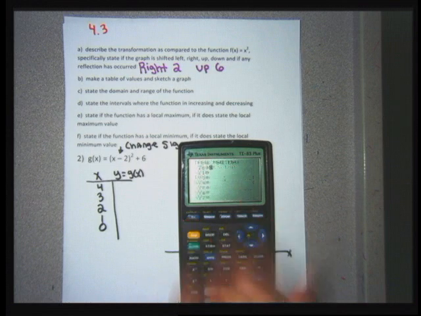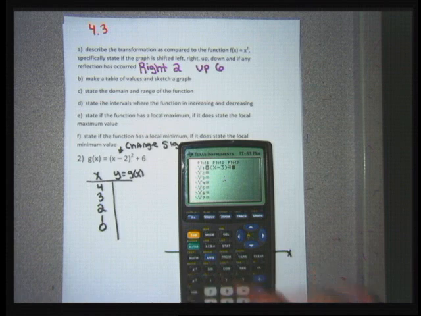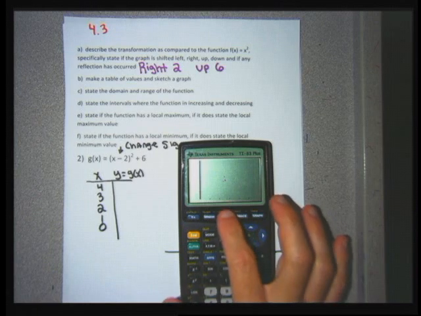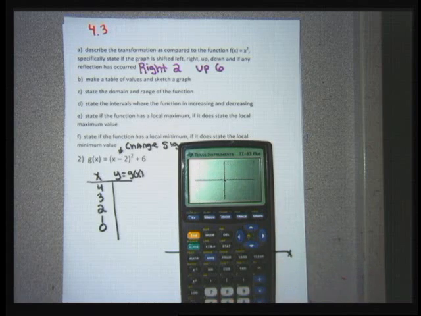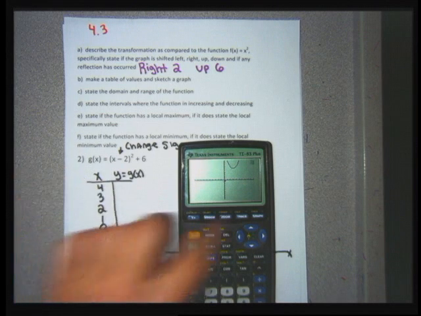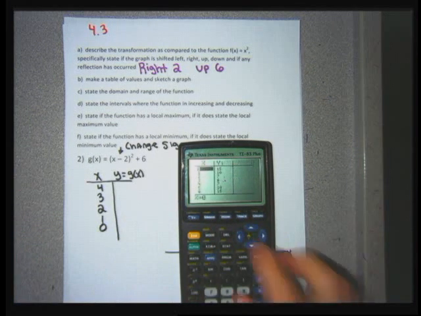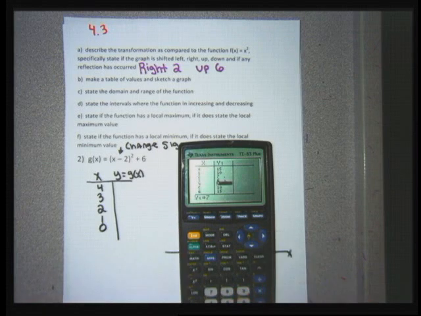I'm at my y equals button, and I'm doing x minus 3 squared plus 6. This is a graph. Well, my window's no good. Let me go to zoom standard, because my window was set up from the last section. When I hit zoom standard, it'll set my window nicer. That's the graph I'm attempting to produce. To fill in my y's, I hit second table and try to find each y. So for x equal to 4, the y is going to be 7.